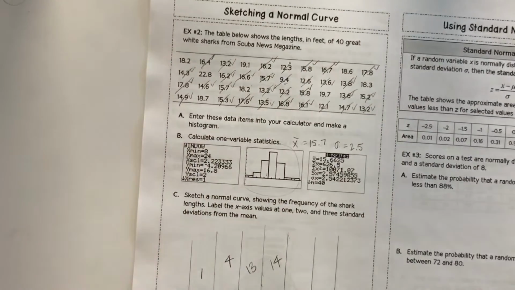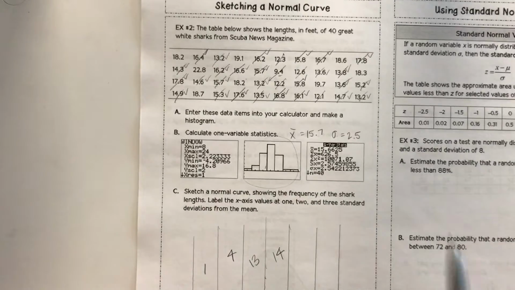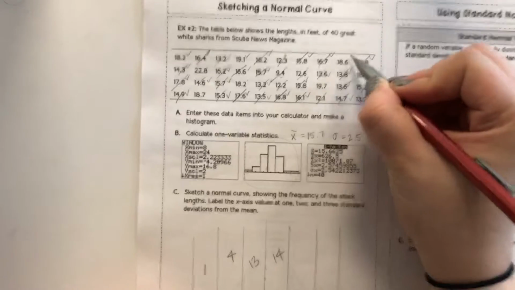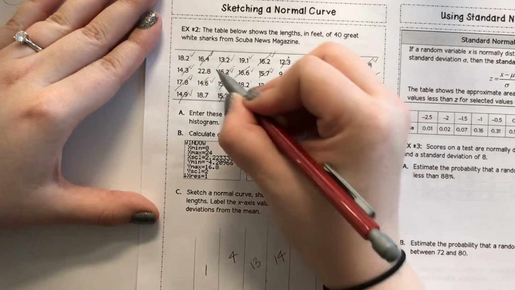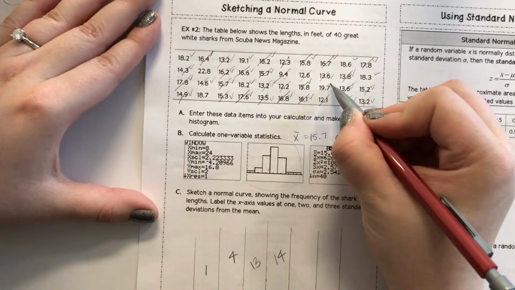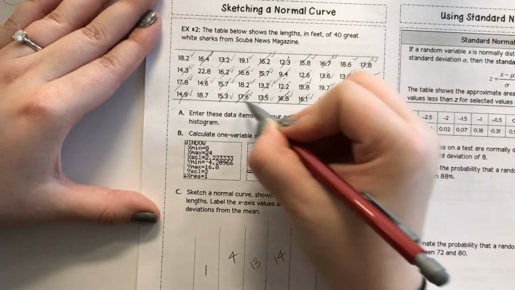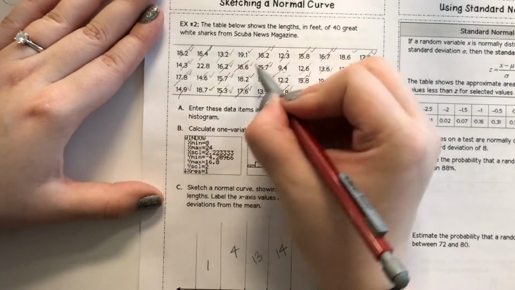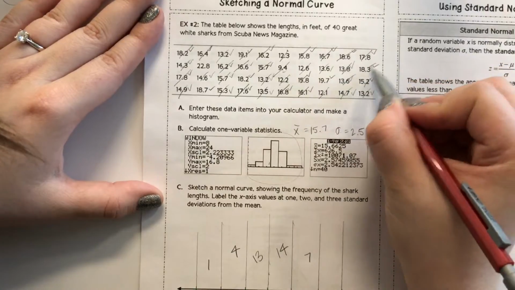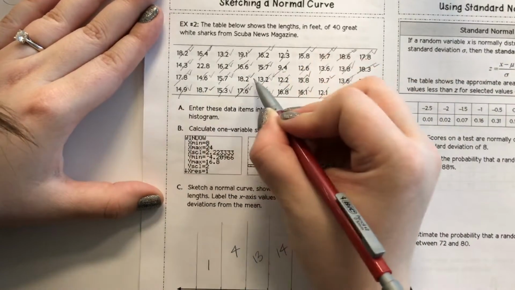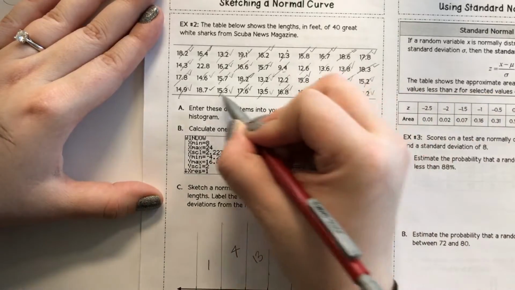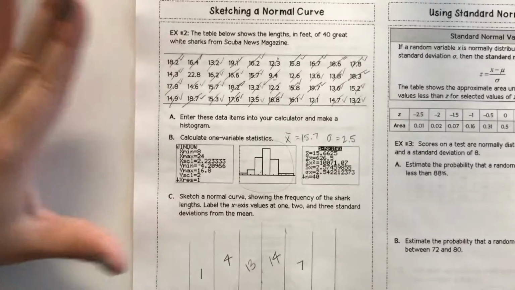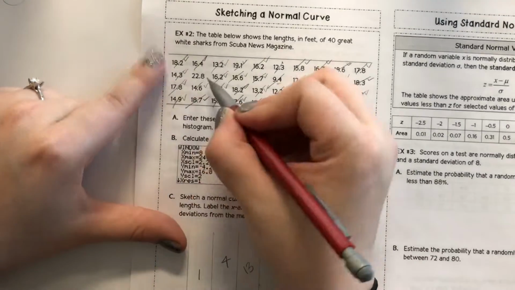Okay, now we can go 18.2 to 20.7, including 18.2 this time. So 1, 2, 3, 4, 5, 6, 7. 7 values there. Cross them off. Okay, how many values are between 20.7 and 23.2? Well, there's only one left. It's 22.8, so 1.